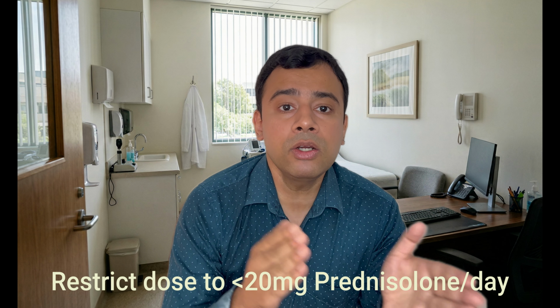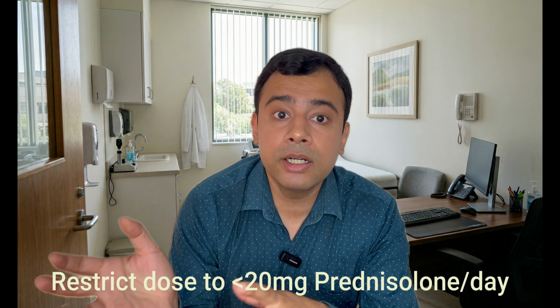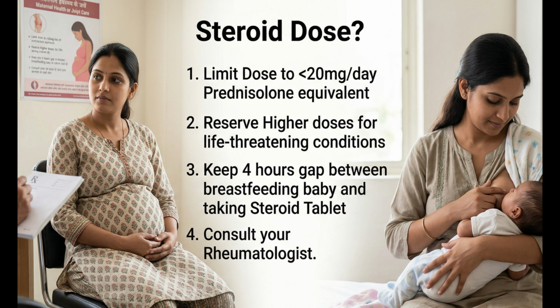Okay, the same thing goes for breastfeeding also. In breastfeeding also, we usually limit the dose of steroids to less than 20 mg per day of prednisolone equivalent. Or in case the mother requires a higher dosing of steroids when she is lactating, that is breastfeeding the baby, what we tell the mother is, okay, you can take the steroid, but there must be a gap of at least 4 hours between taking the steroid dose and beginning of breastfeeding the baby.